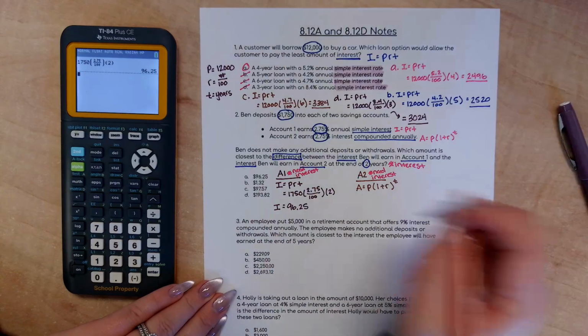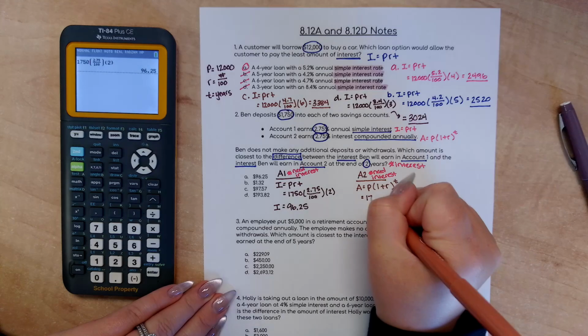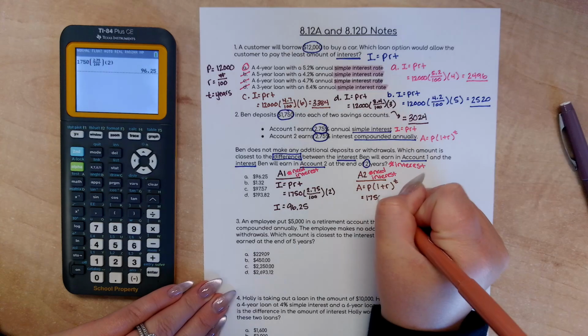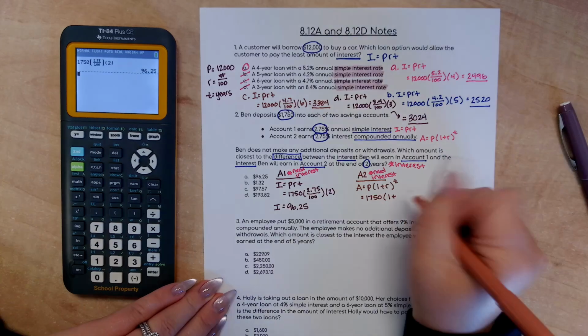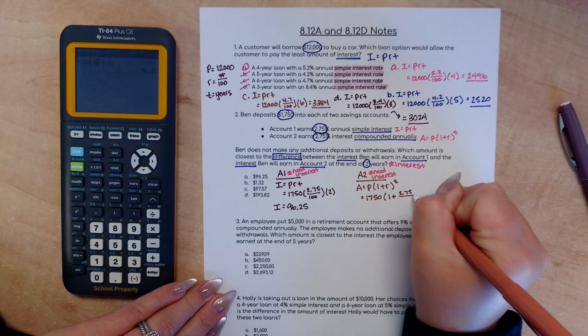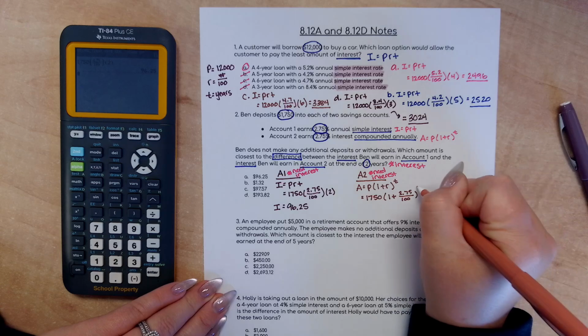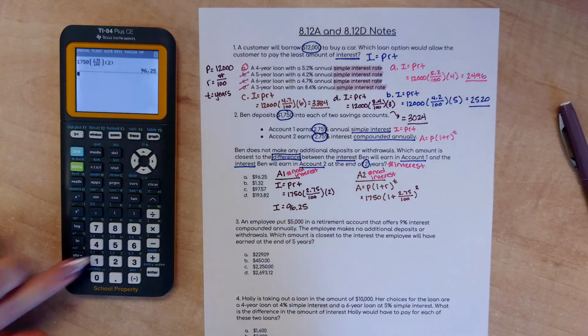We know our principal. $1,750 times 1 plus the rate is still that 2.75 over 100, and the time is still 2. Please make sure you put that time in the exponent position.